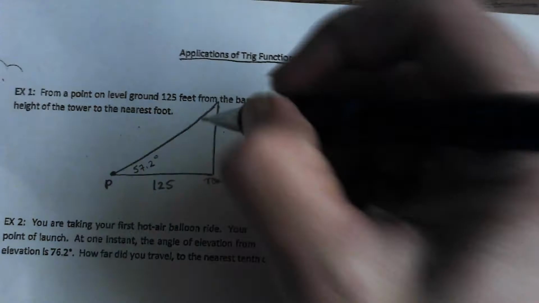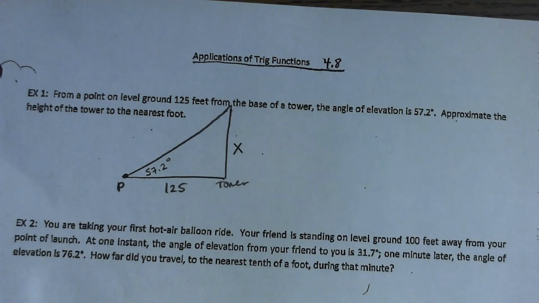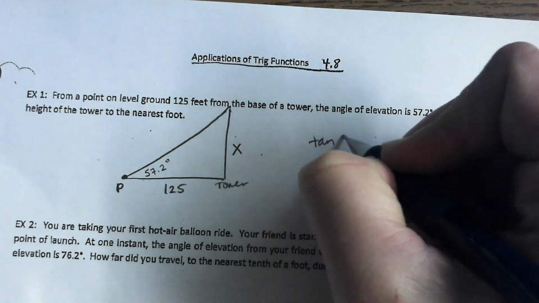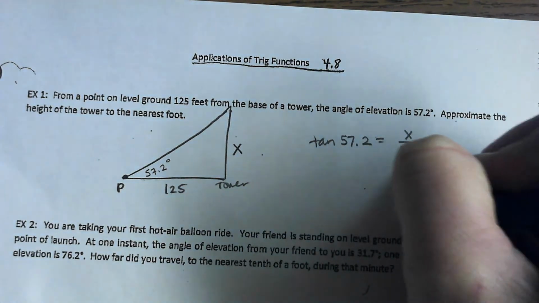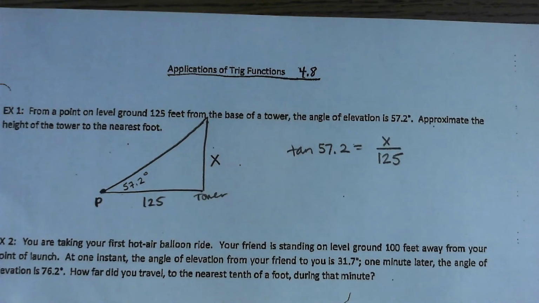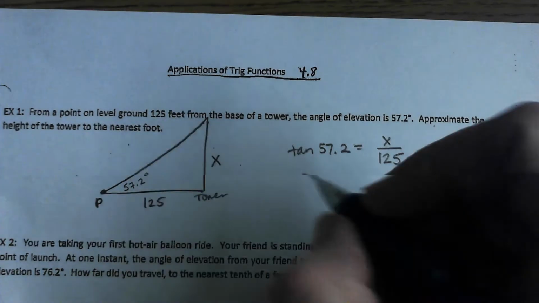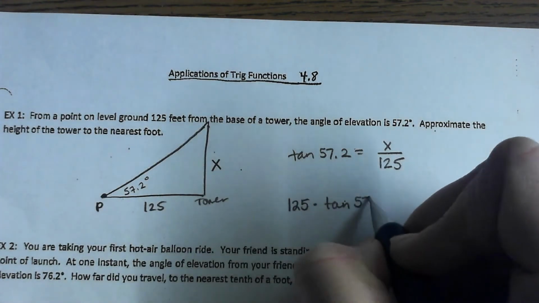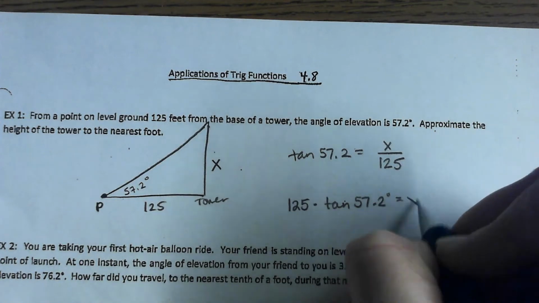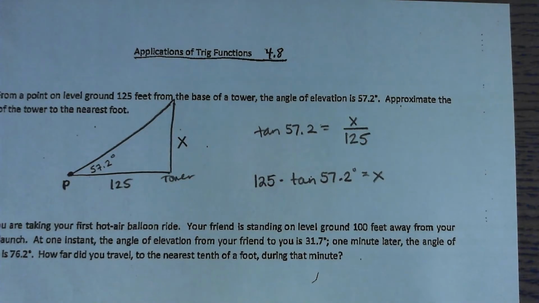So if we're looking for the height, is this a sine, cosine, or tangent function? Tangent. So tangent of your angle equals opposite over adjacent. And in order to avoid having to use the calculator, sometimes the final answers are just left as 125 times the tangent of 57.2 degrees. So if you don't have a calculator, that would be the best you could do.